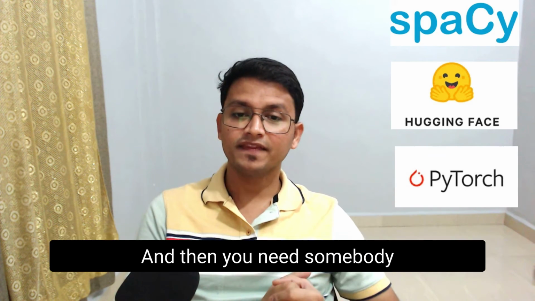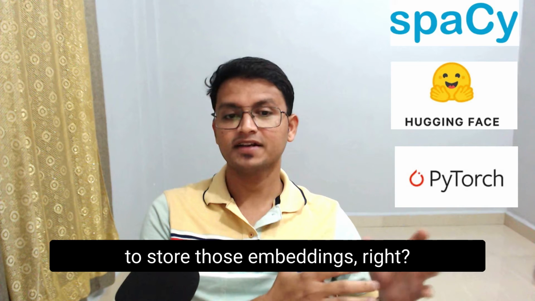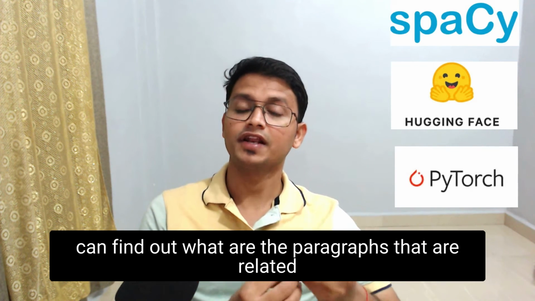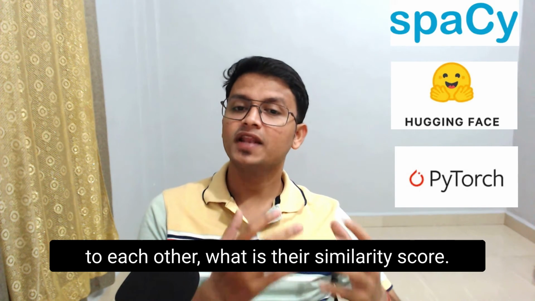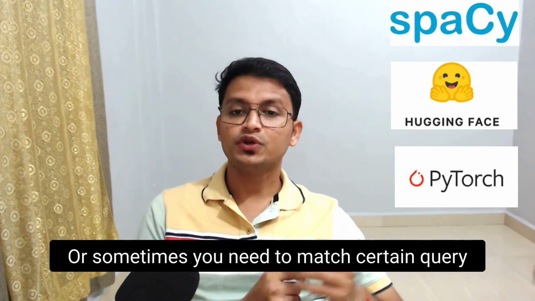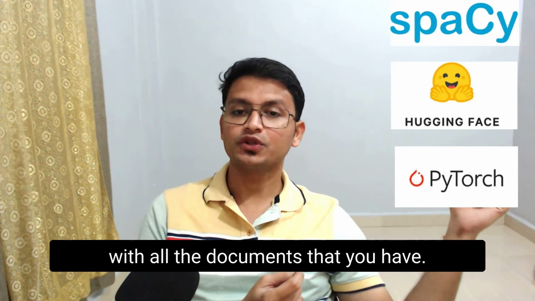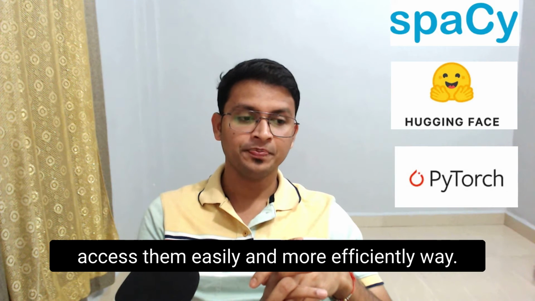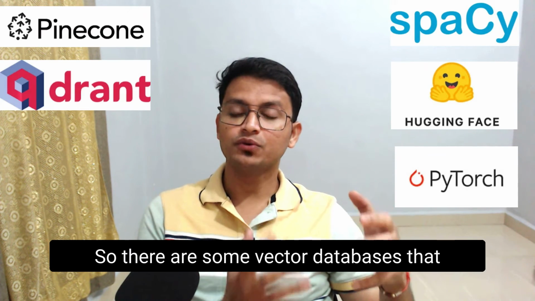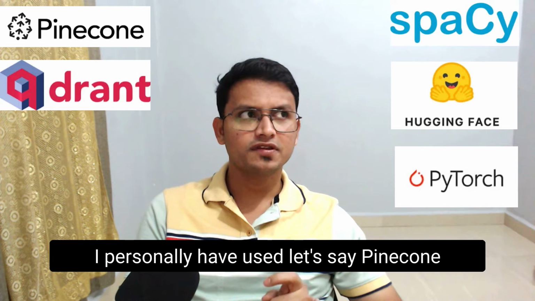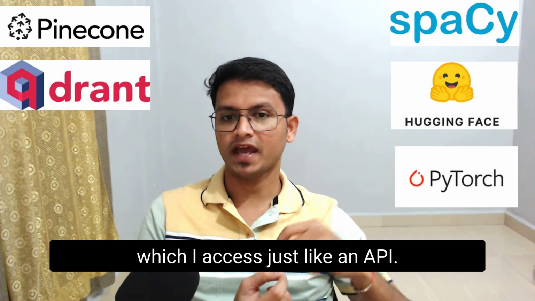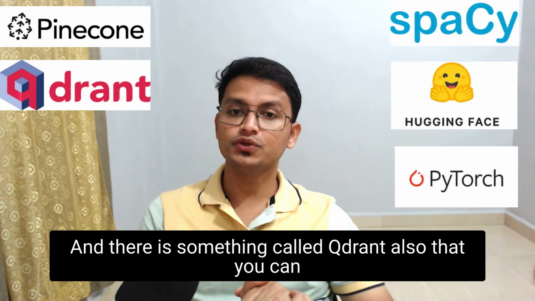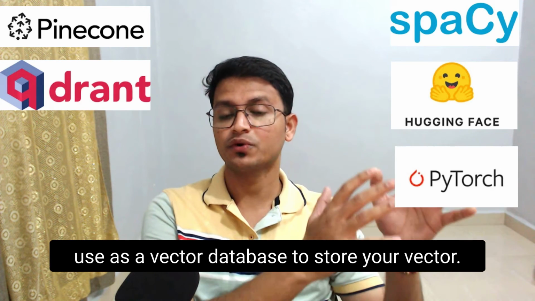And then you need some way to store those embeddings, because you want to compare them so that you can find out which paragraphs are related to each other, what their similarity score is. Or sometimes you need to match a certain query with all the documents that you have, so you need some way to store them and access them easily and efficiently. There are some vector databases that you can use to store those embeddings. I personally have used Pinecone, which I access just like an API. And there is something called Qdrant also, that you can use as a vector database to store your vectors.